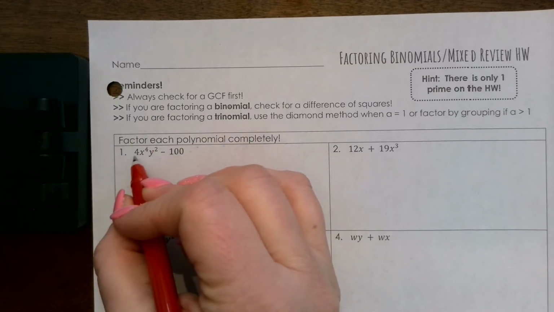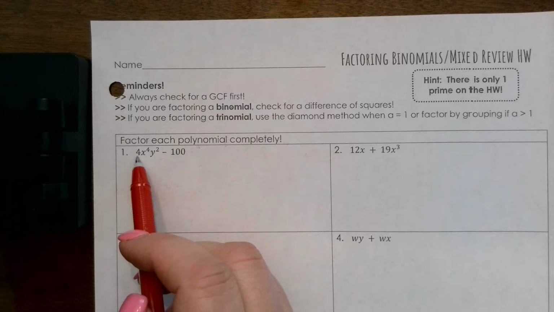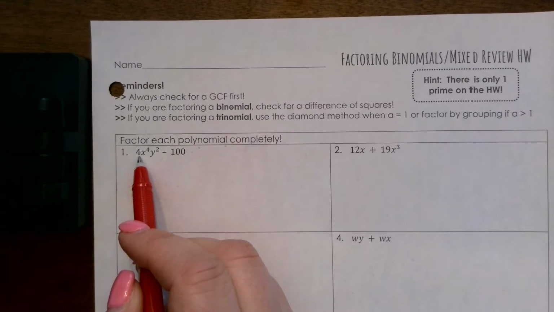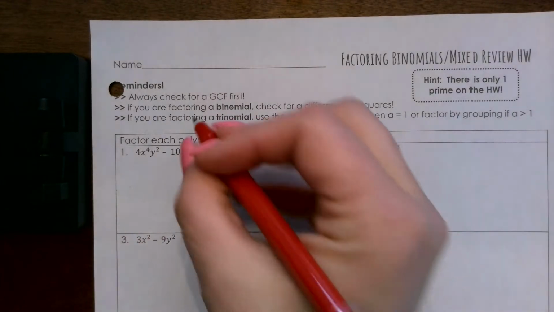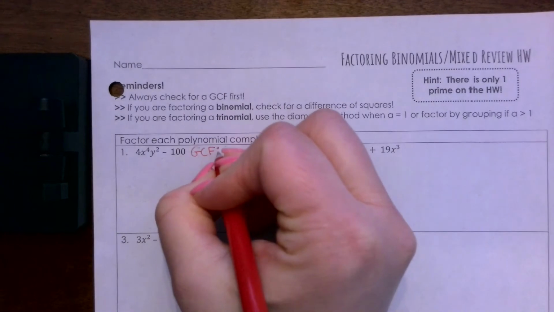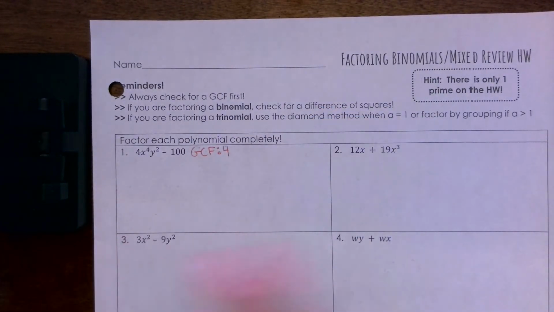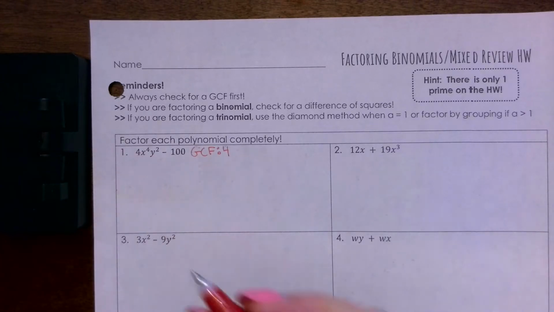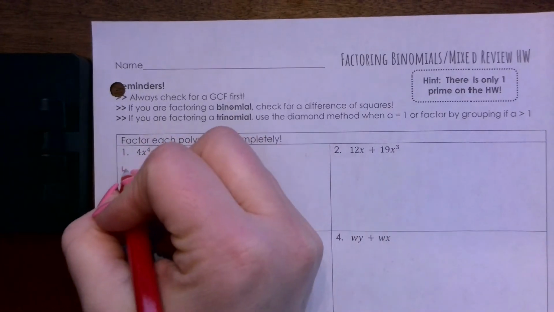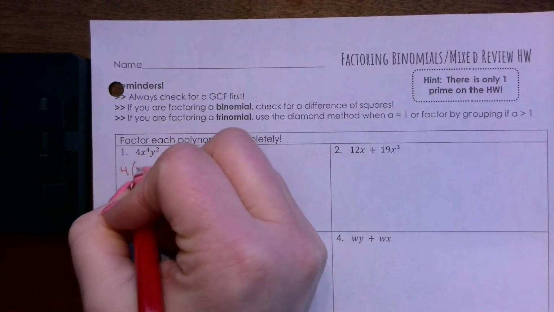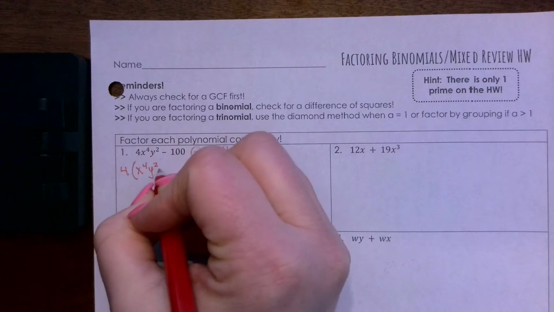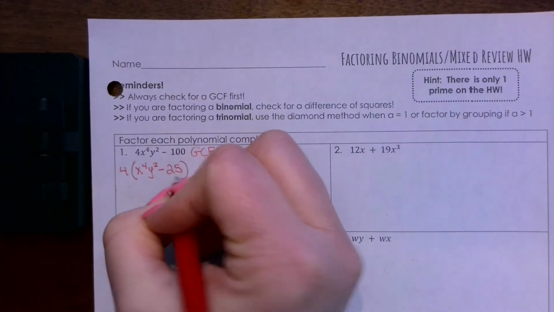So I've got a 4 and a 100. Of course, I'll look at my smaller coefficient, and I know that 4 has factors of 1, 4, and 2. Well, 4, being the largest number there, also goes into 100. So my greatest common factor is 4. I know it's not a variable factor as well because the first term has variables only. So when I remove the 4, 4 divided by 4 is 1, and I'm left with y to the fourth, y squared. And negative 100 divided by 4 is minus 25.